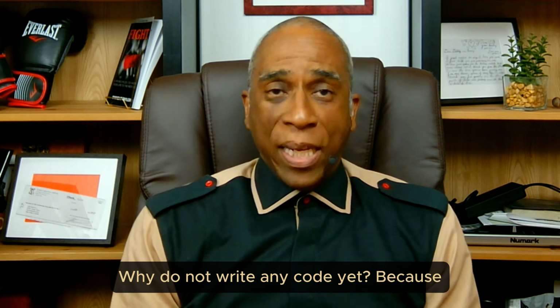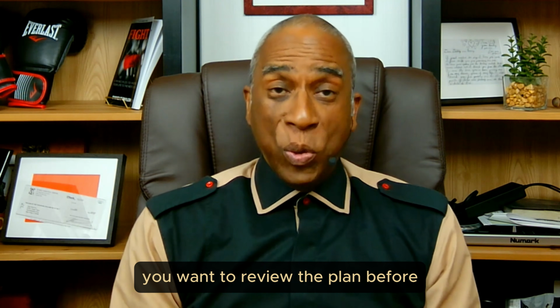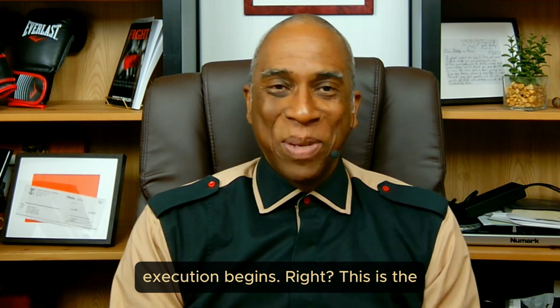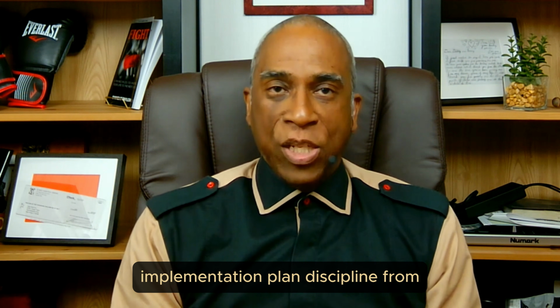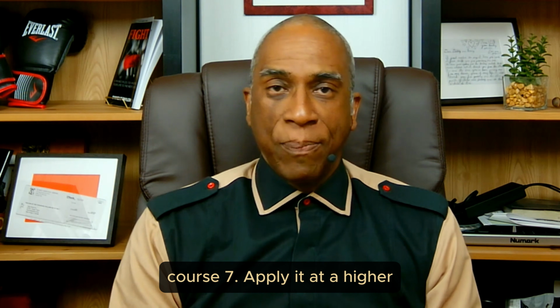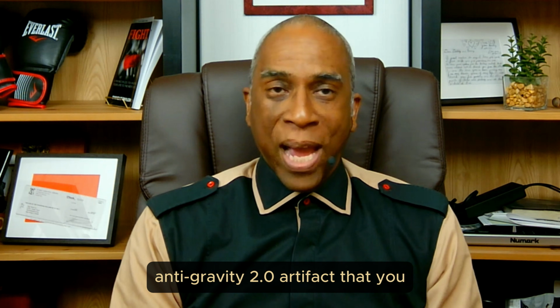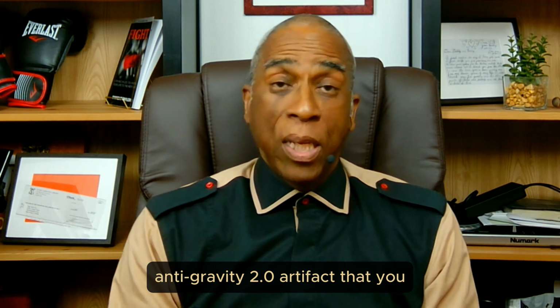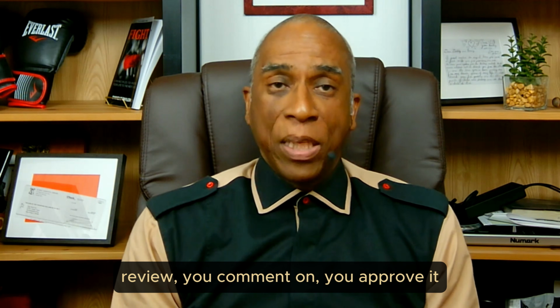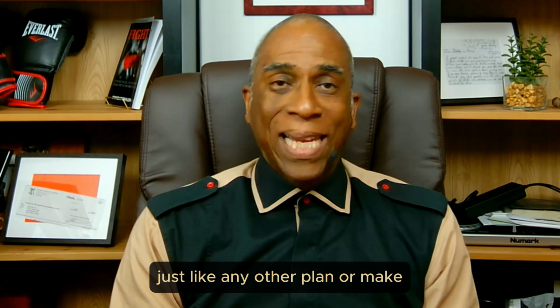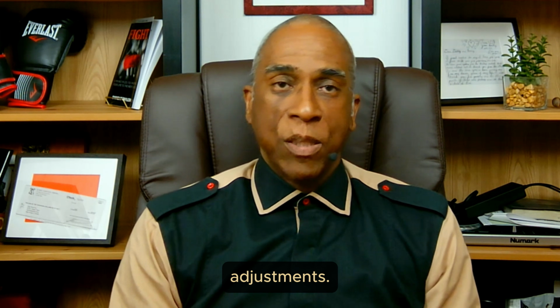Why say do not write any code yet? Because you want to review the plan before execution begins, right? This is the implementation plan discipline from course 7. Apply it at a higher formality. The plan is a real Anti-Gravity 2.0 artifact that you review, you comment on, and you approve just like any other plan, or make adjustments.